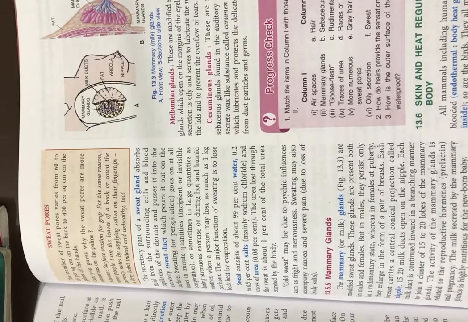The functioning of the mammary glands is related to the reproductive hormones, prolactin, and pregnancy. The milk secreted by the mammary glands is highly nutritious for the newborn baby.